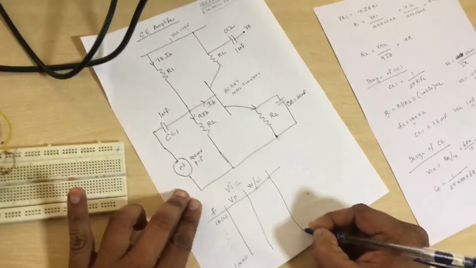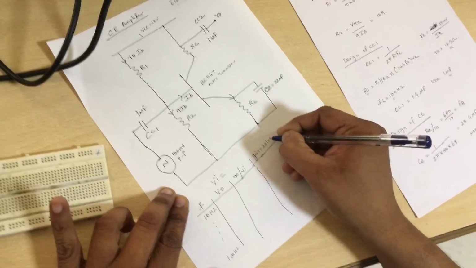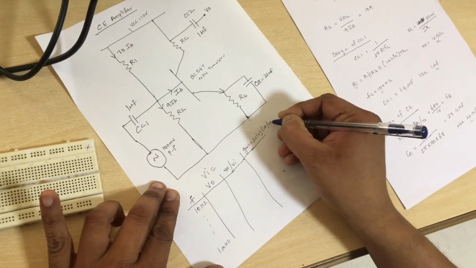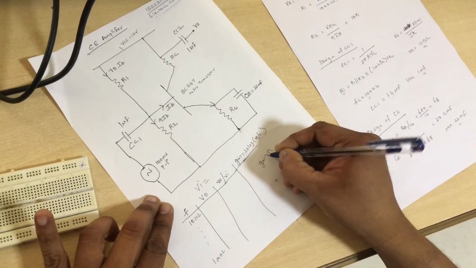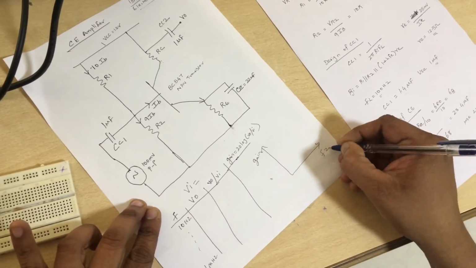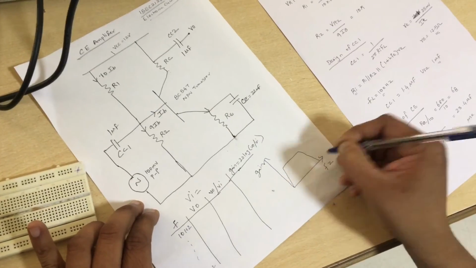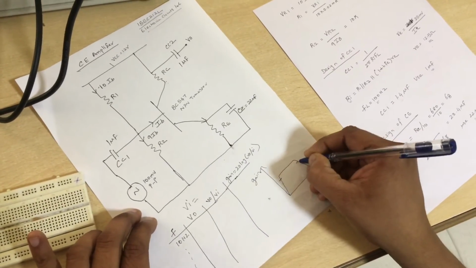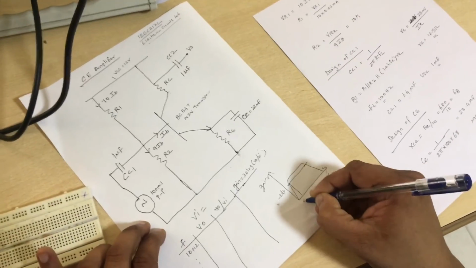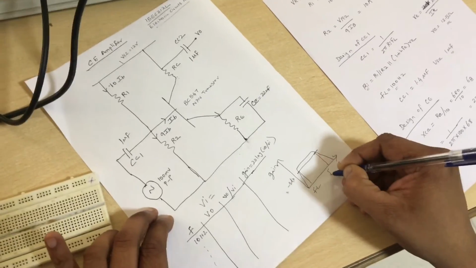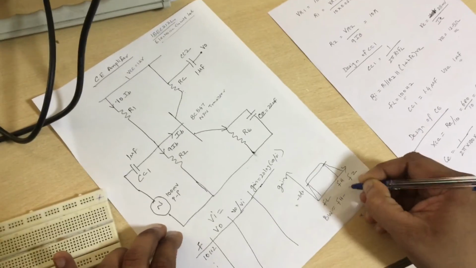Then you can note down the gain, which is 20 log V0 by VI, and plot gain versus frequency on a semi-log graph, and you get a graph like this. Once you have done that, go for the -3 dB cutoff and find FL and FH, and find the bandwidth, which is FH minus FL.